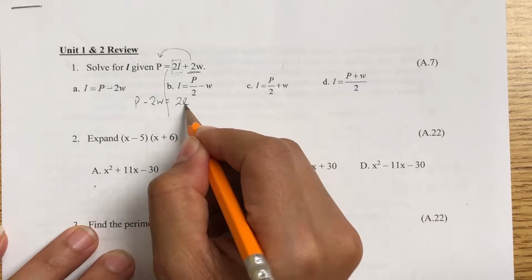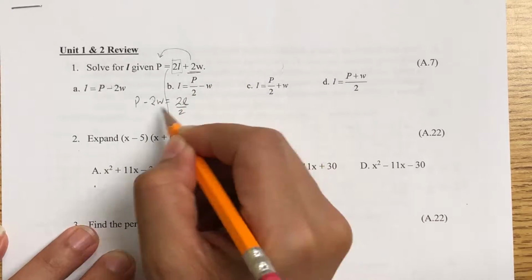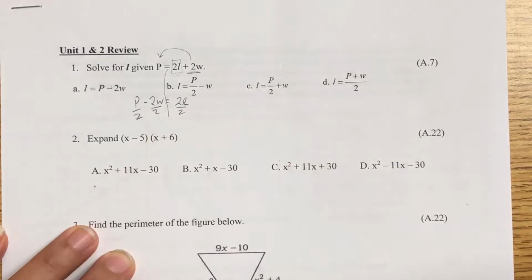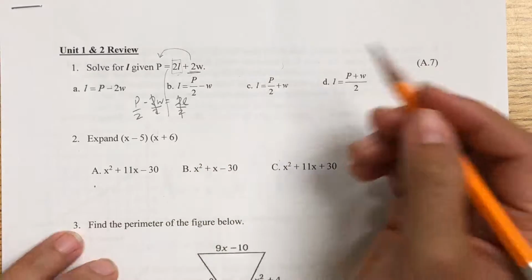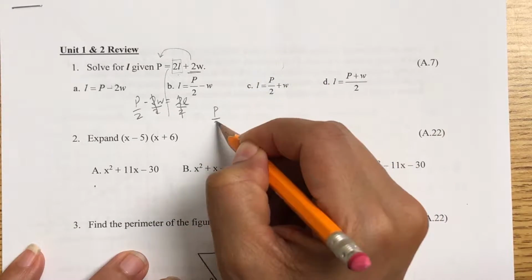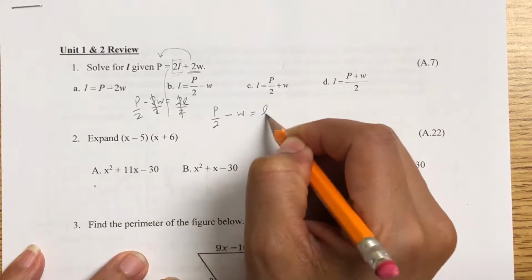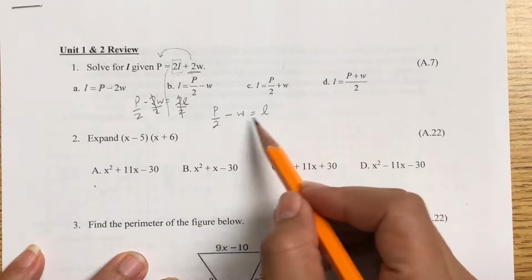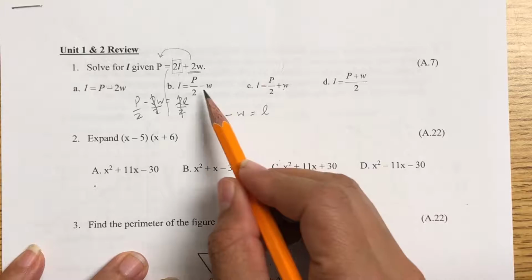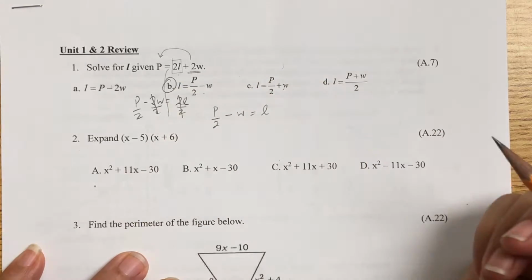Then how do I get L by itself? I divide by what? 2. If you divide by 2, you divide everything by 2. That cancels, this cancels as well. So I have either P over 2 minus W equals L, which, let's see, do I have one of those? Minus W, right there. So the answer is B.